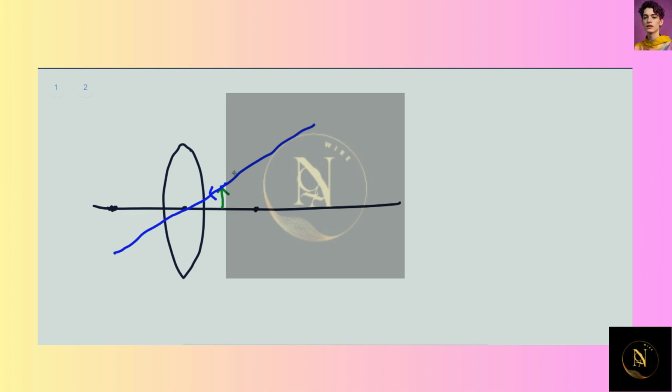And then another that's as if it's coming from this focal point here, and then this ray will go parallel to the optic axis. And if I extend that backwards, then I can draw my virtual image here, like so.